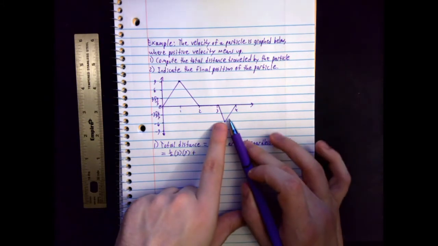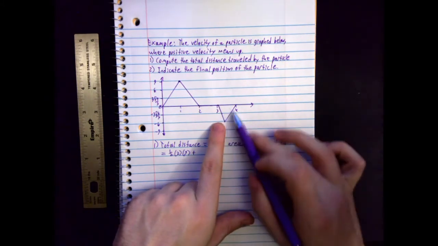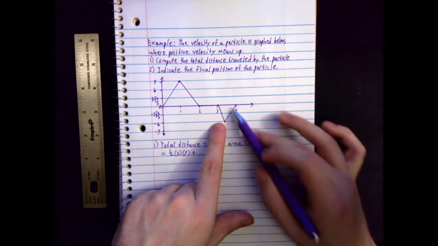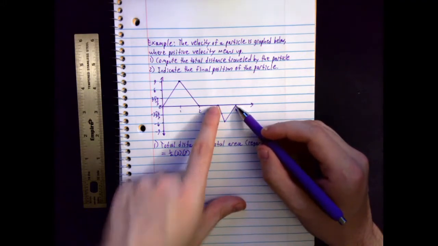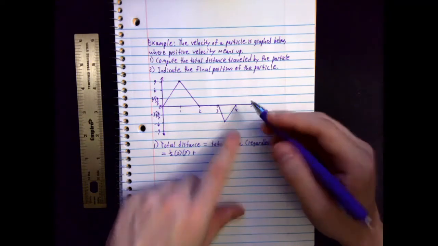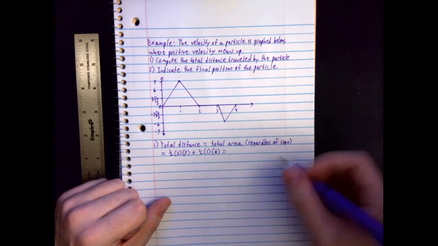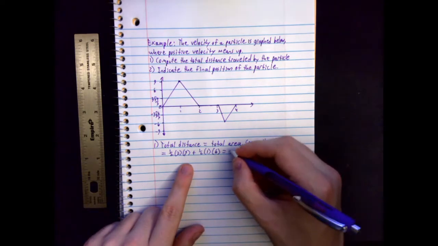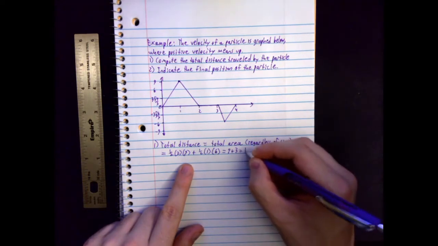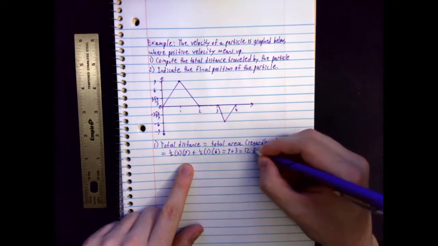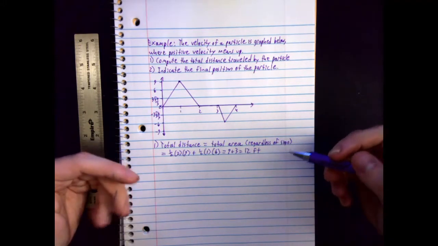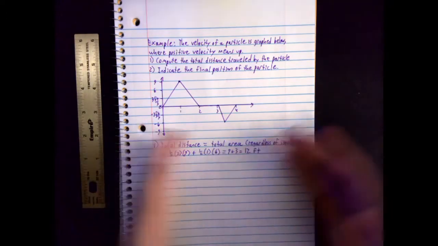And then I'm going to add the area of this triangle right here. So the base is 1 and the height is 6, so this is going to be 1/2 times 1 times 6. And so this is going to be 9 plus 3, which is 12 feet. So in total, it travels 12 feet.